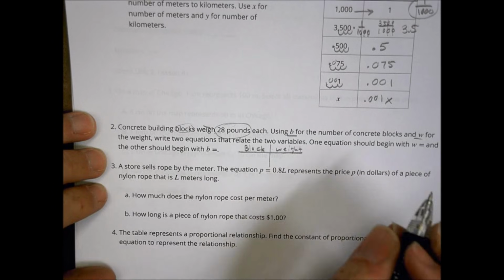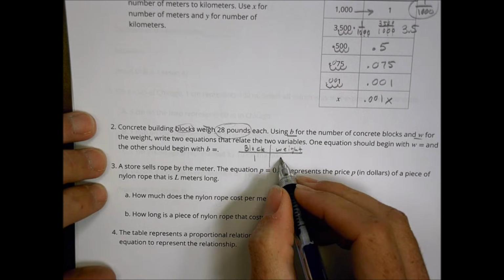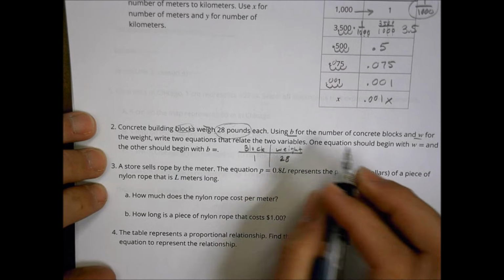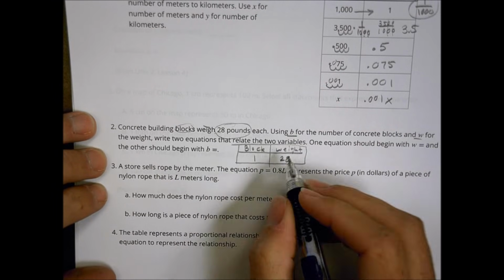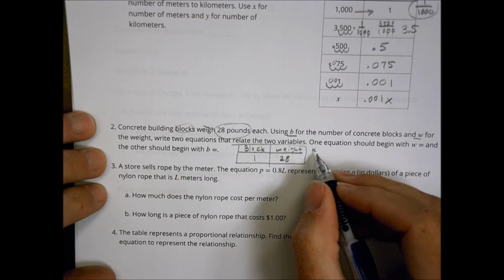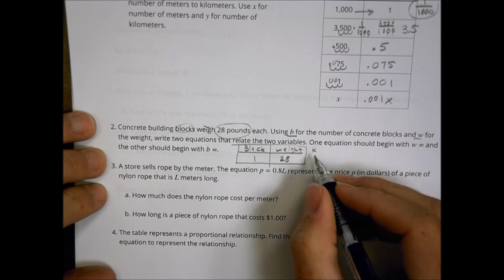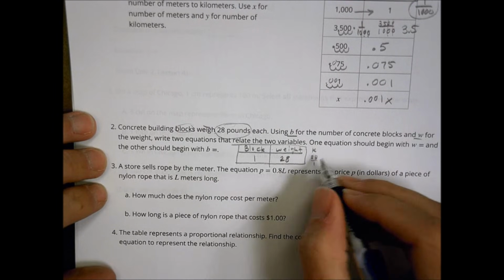Okay, and here's what I know so far. I know that 1 block weighs 28 pounds. Okay, so having this information here, I can now write an equation, because my k value, my constant of proportionality, is going to be 28 to 1 when I write that out that way.